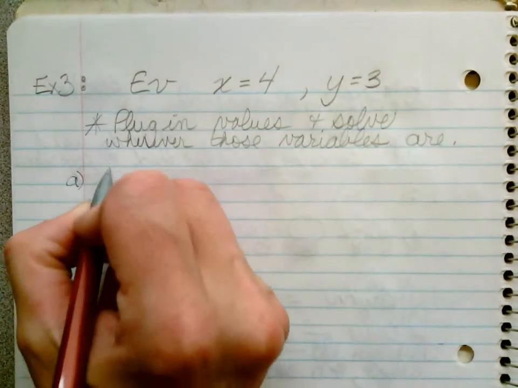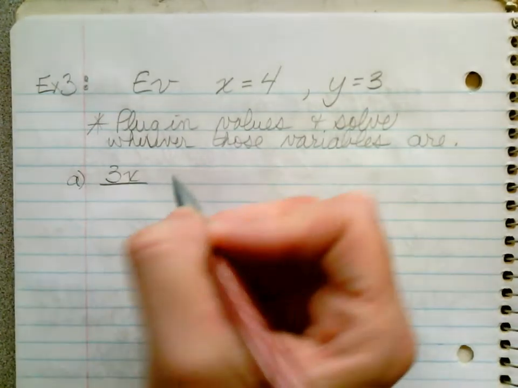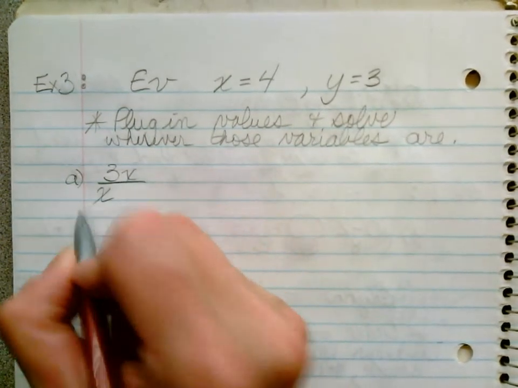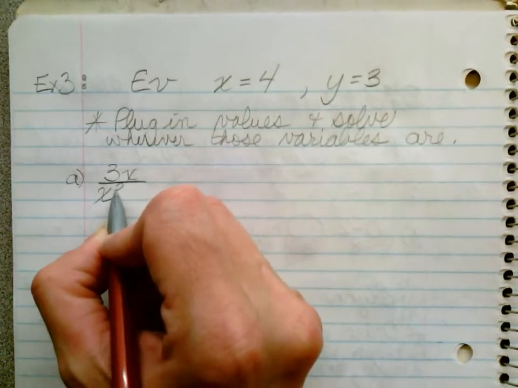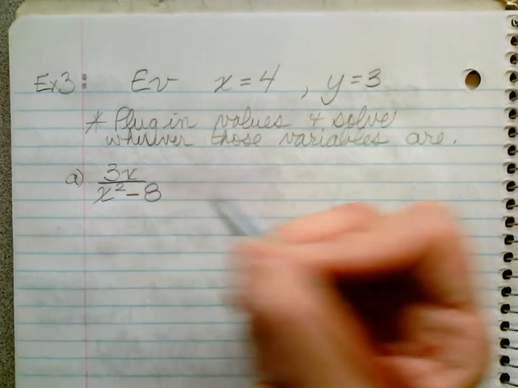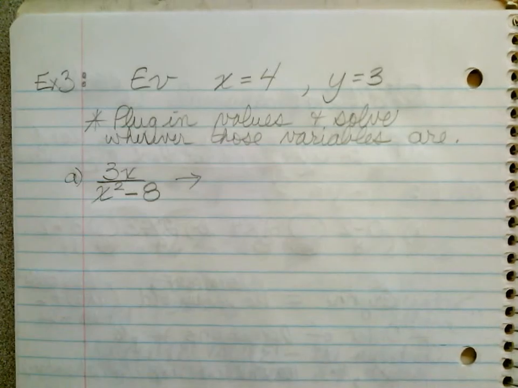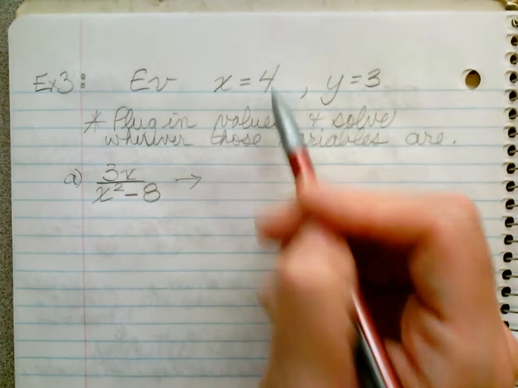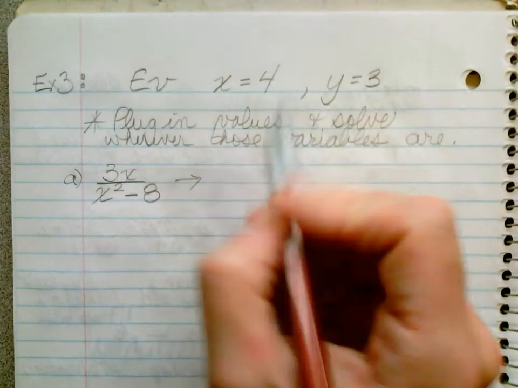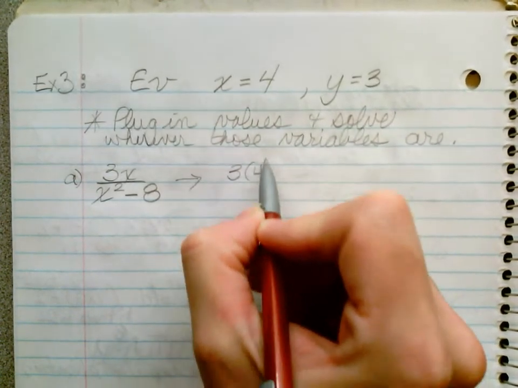Here's A. 3x, the product of 3 and x divided by the difference of x squared and 8. I'm going to go horizontally here. Tell me what the value is for x, John. 4. 3 times 4.